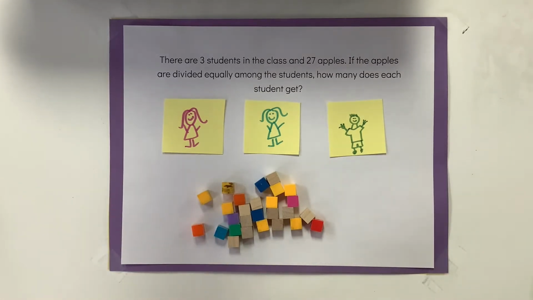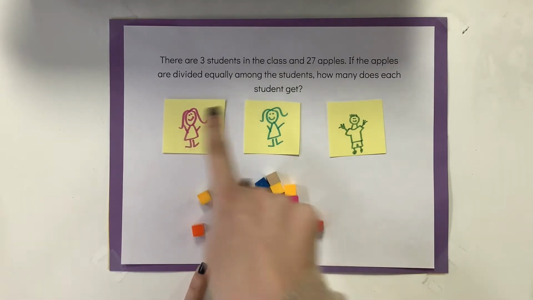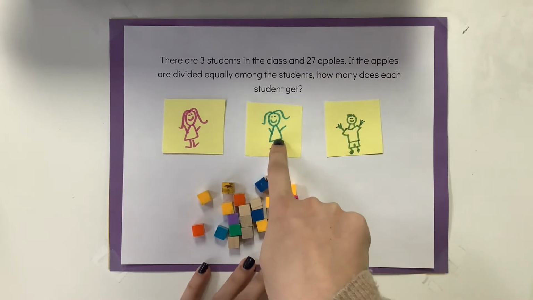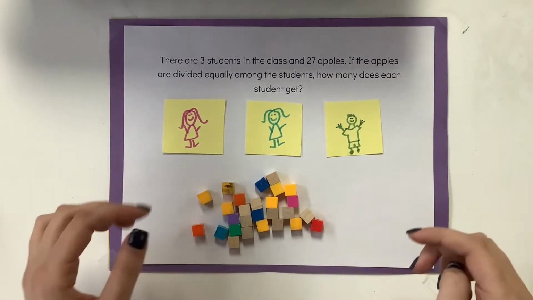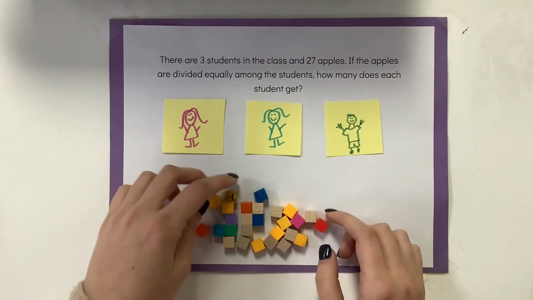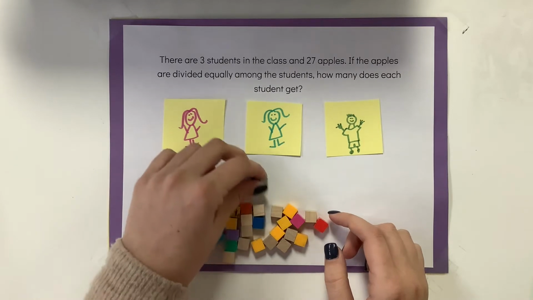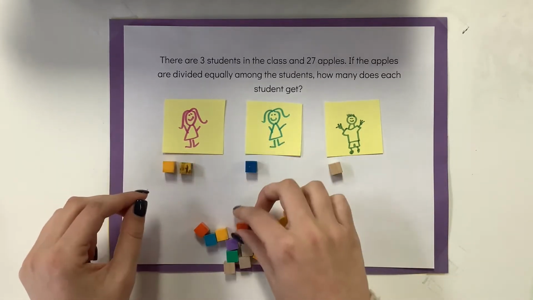Now the question's asking us how many apples will each student get if we divide them equally. So she's not gonna get more than him and he's not gonna get more than her. So looking at these apples, I know I can do one thing. And I think about this like when I think about playing cards, how you give each person a card till you run out.